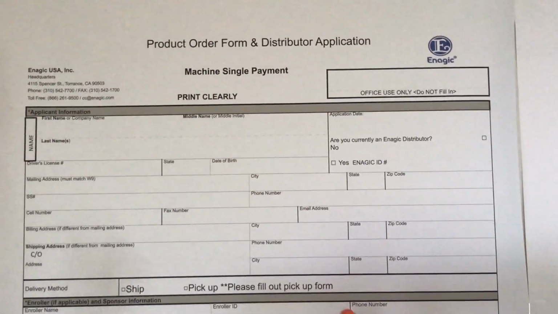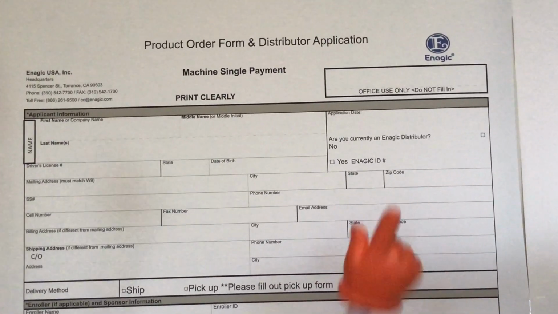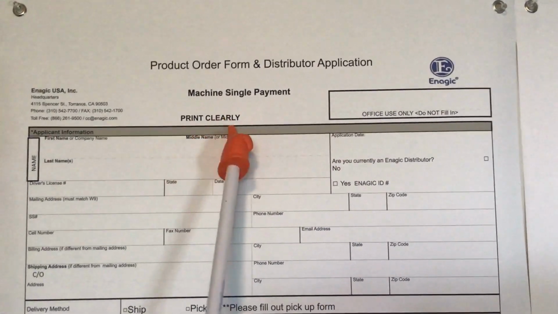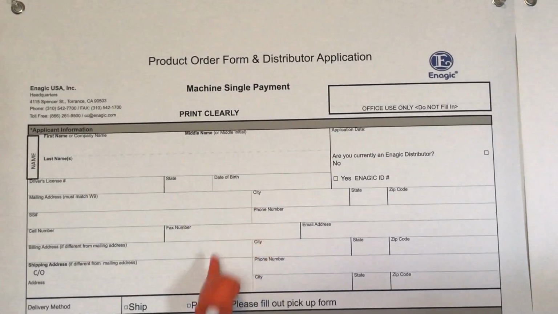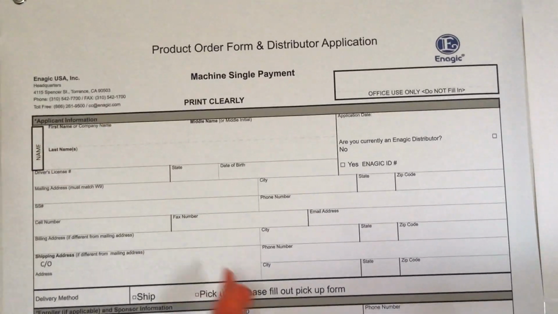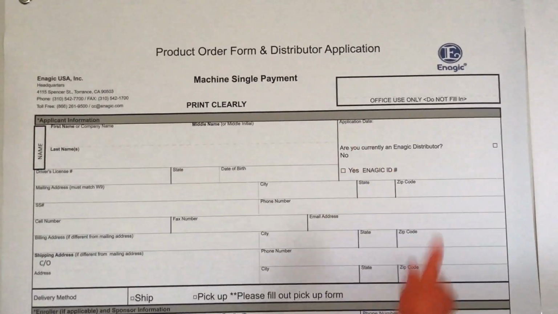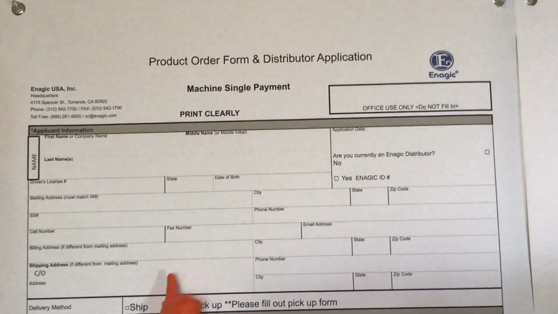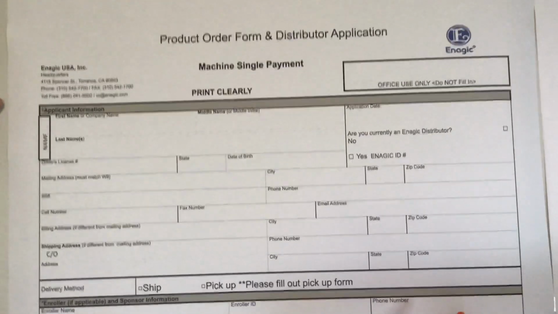Very good point, Danny. Oh, that's Danny doing the production end. Okay, so print clearly. You could type it in for us. That would be really good. Wow. Okay, stencil it would be okay, right? Absolutely. But if you're going to print it, please print it clearly. That way it's easier to process the application.